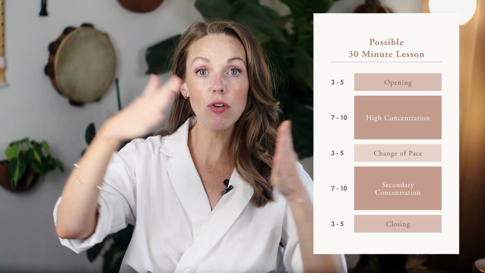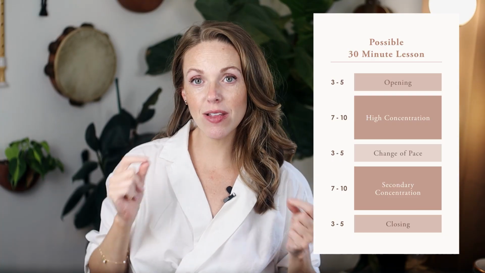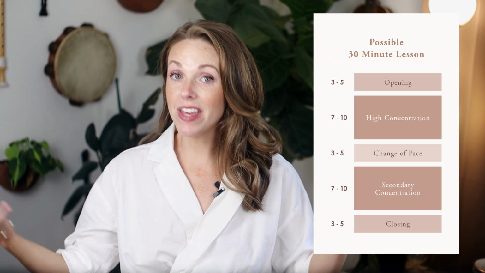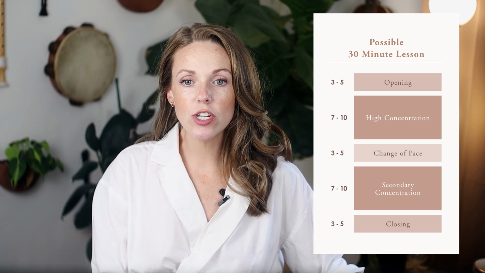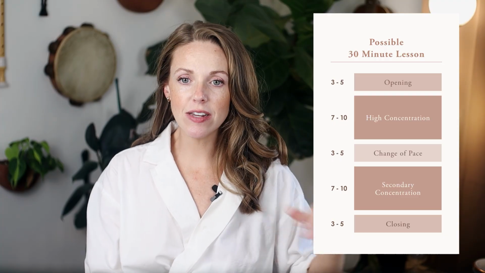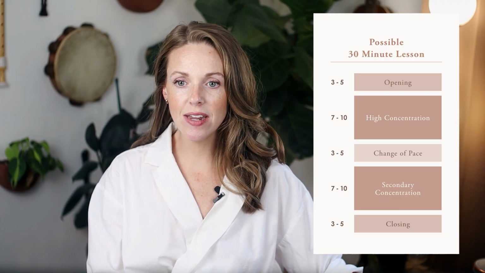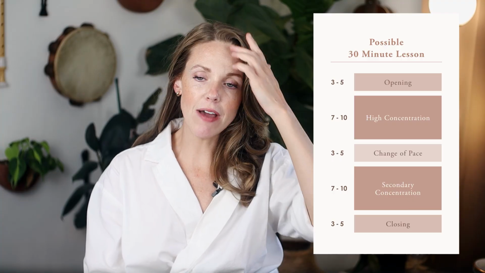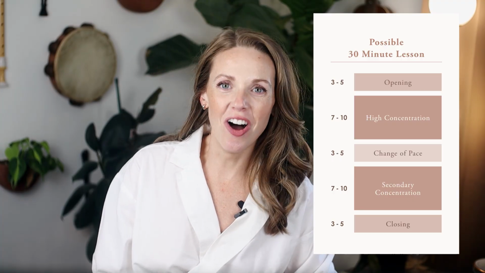So in a 30-minute lesson, the breakdown might look like an opening routine that is 3 to 5-ish minutes. High concentration might be 7 to 10. Our change of pace could be somewhere around 3 to 5-ish. And then secondary concentration, again, 7 to 10. And then a closing is 3 to 5. Again, big-ish on all of those.